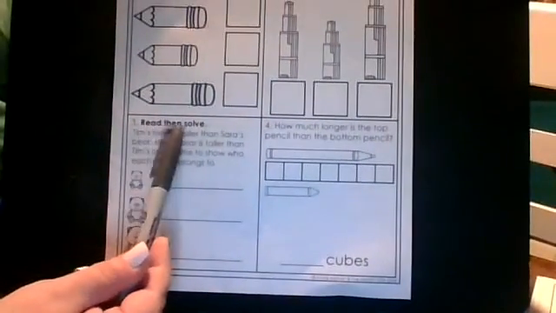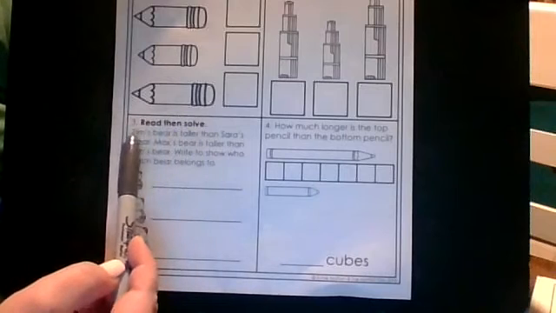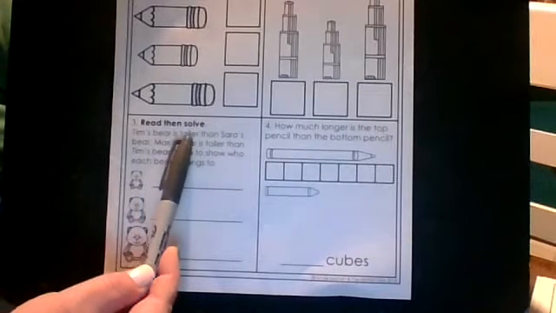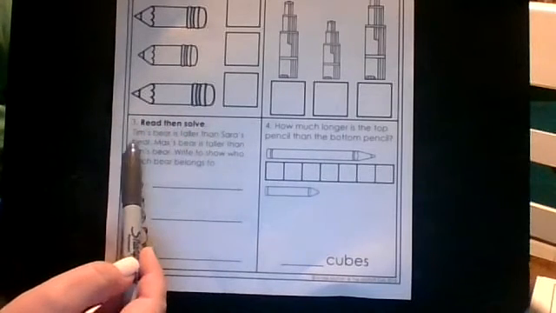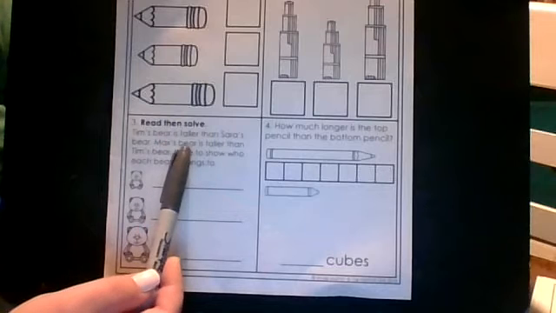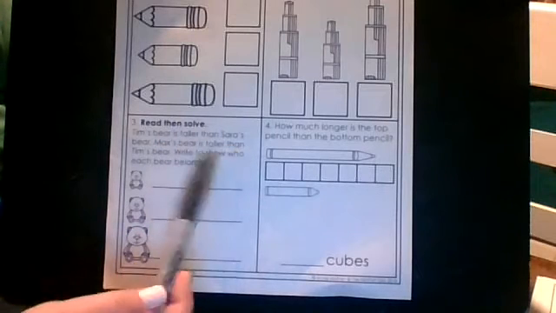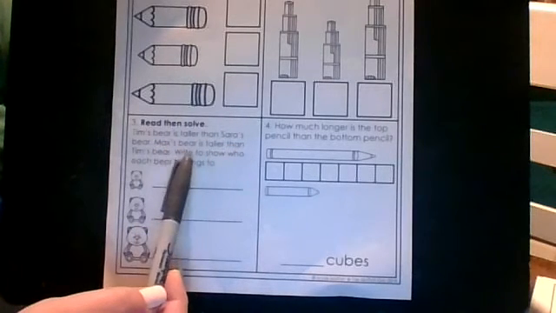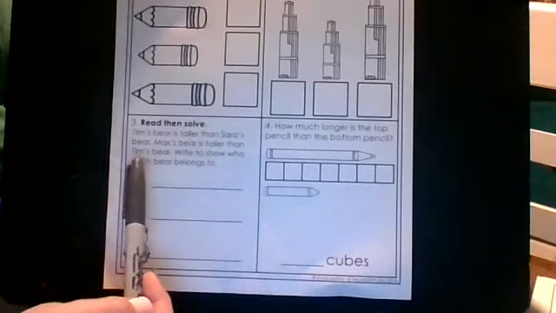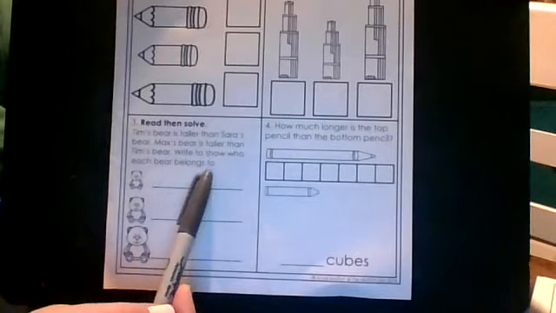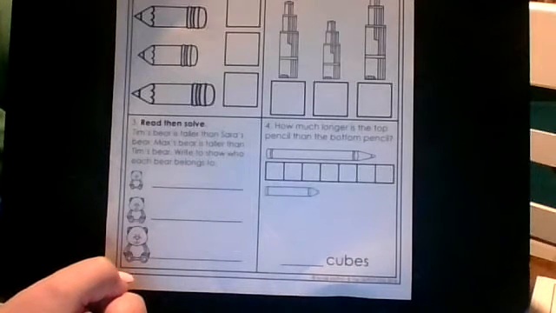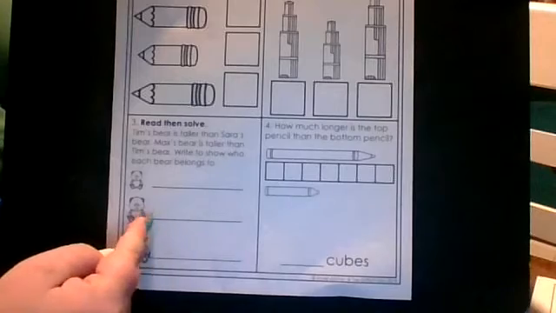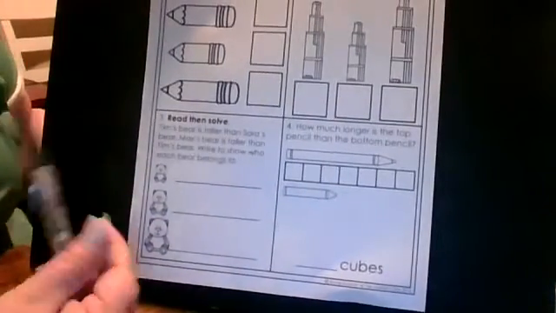All right, number 3, read, then solve. Tim's bear is taller than Sarah's bear. Max's bear is taller than Tim's bear. Write to show who each bear belongs to. Okay, this one's a little tricky. And sometimes when we get one that's really tricky, I give you a hint.